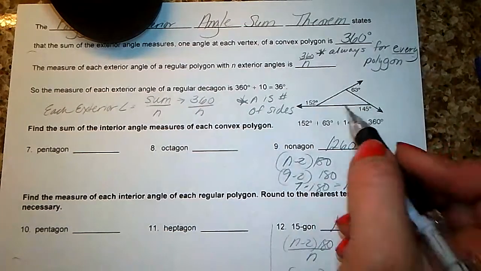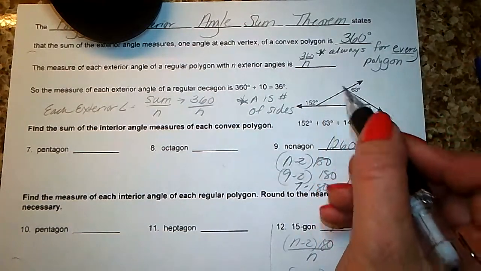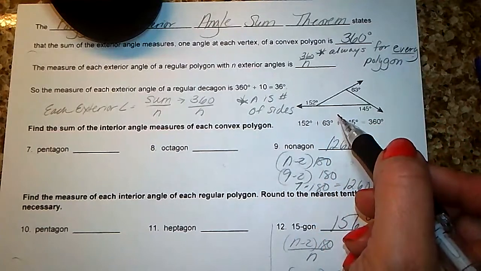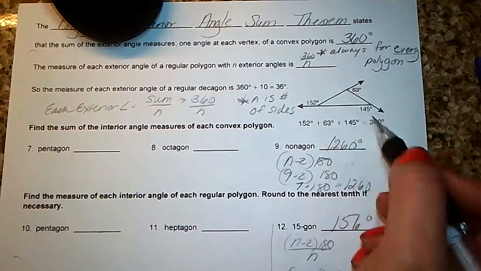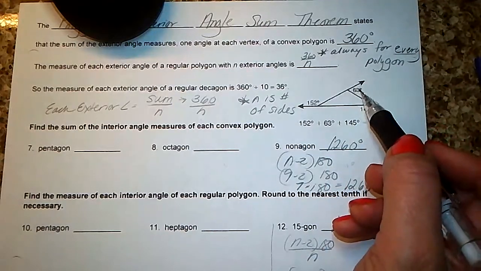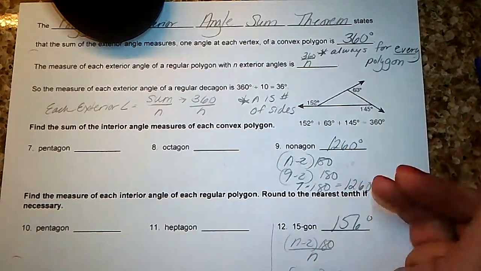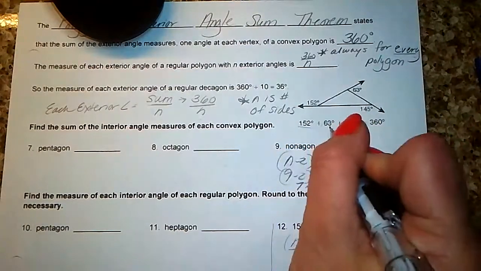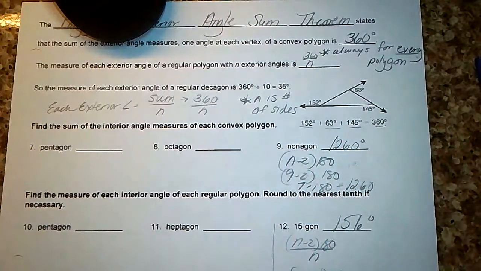Okay, if you take a look at this picture right here, this is not a regular polygon. I know that because not all these outside angles are equal. In fact, it looks like a scalene triangle, which we know it is because if the outside angles are all different, the inside angles will all be different as well. All those three angles add together to equal 360. And again, it doesn't matter what figure it is.